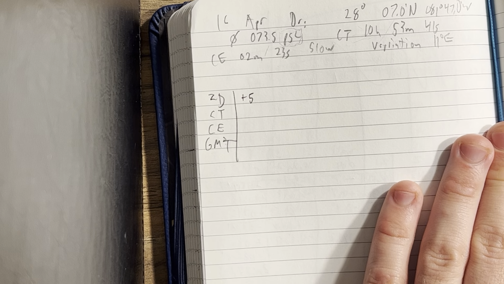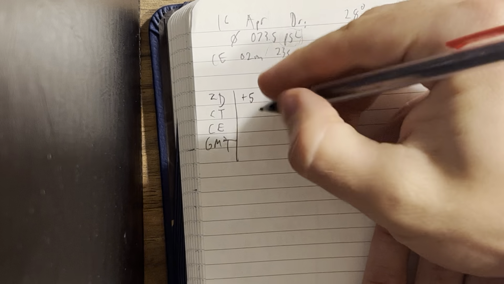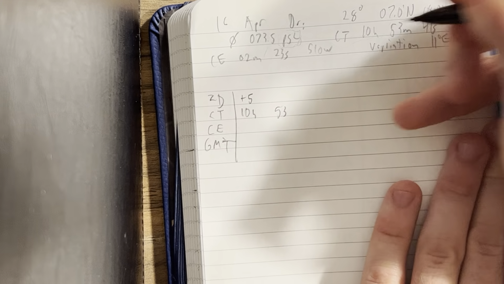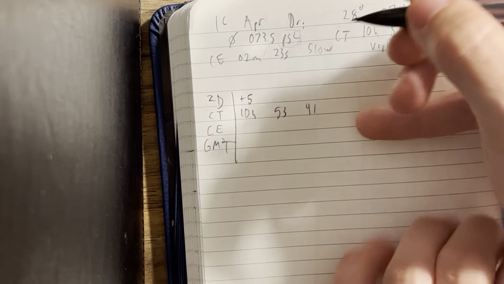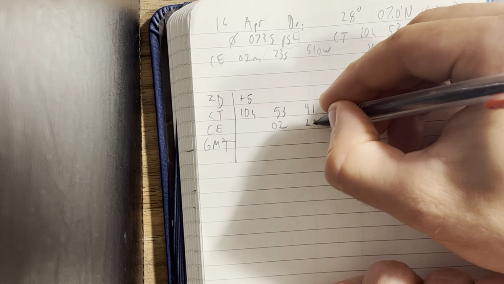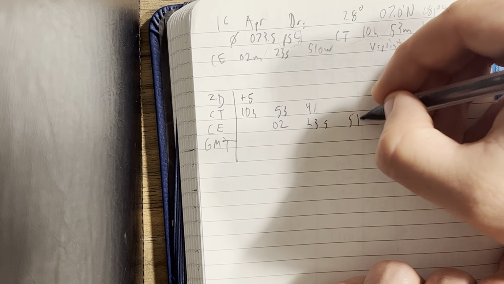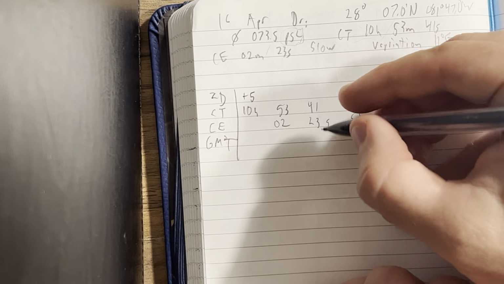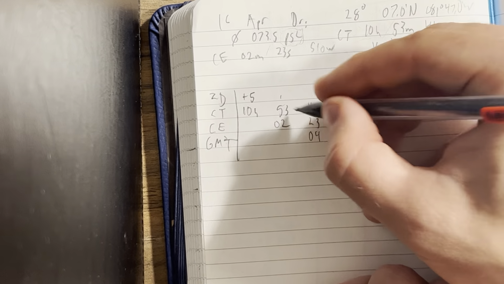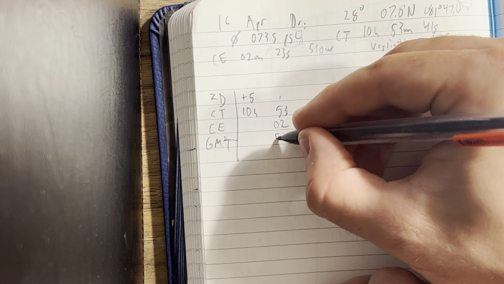Now our chronometer time is 10:53:41. And we got a chronometer error of 2 minutes, 23 seconds low again. So now our GMT, 41 plus 23 is going to be 04. Carry the 1. 54 plus 2 is 56.